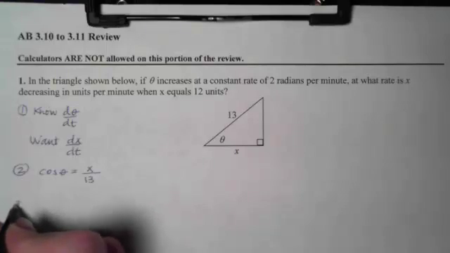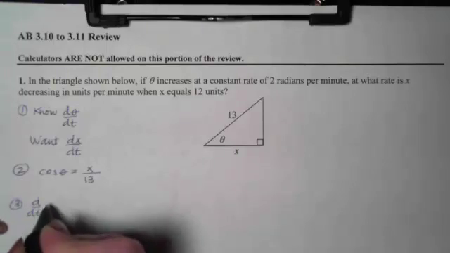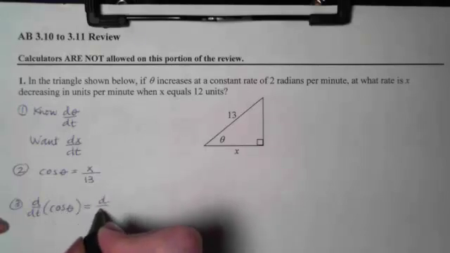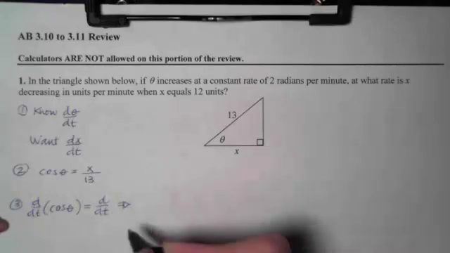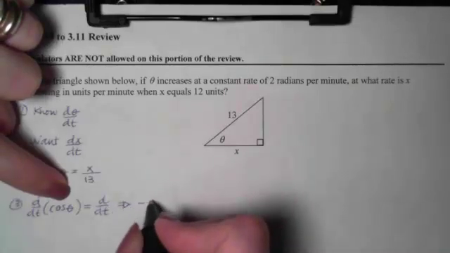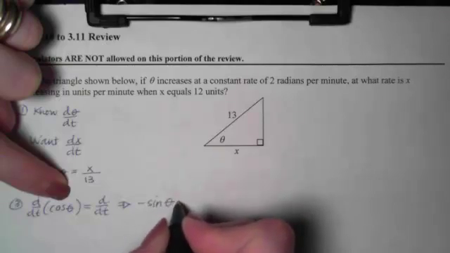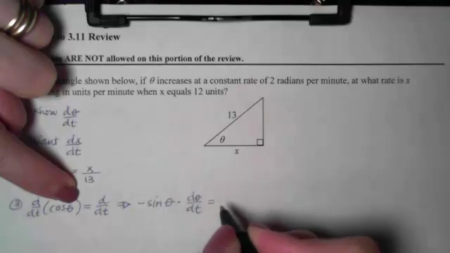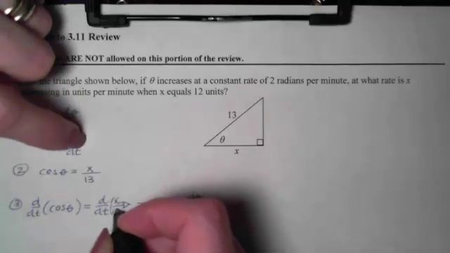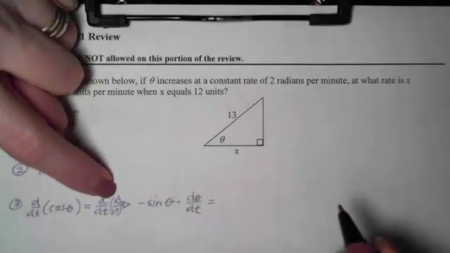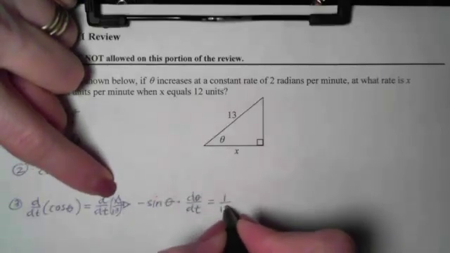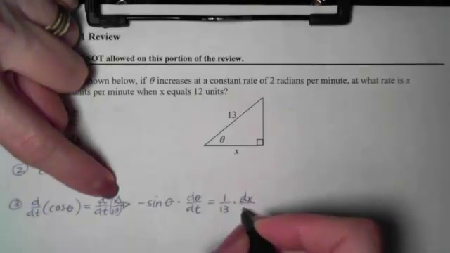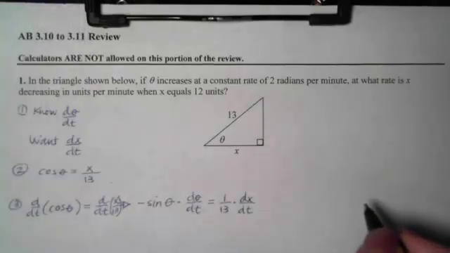Step 3 is now to take the derivative of each of these with respect to t, because the things are changing over time. When we do that, we will get the derivative of cosine, which is negative sine of the inside unchanged, times the derivative of the inside. And on the other side, oops, forgot my x over 13. On the other side, we have a constant, which is 1 over 13. Coefficient we move through, then we hit the x. The derivative of x with respect to t is 1/13 dx dt.